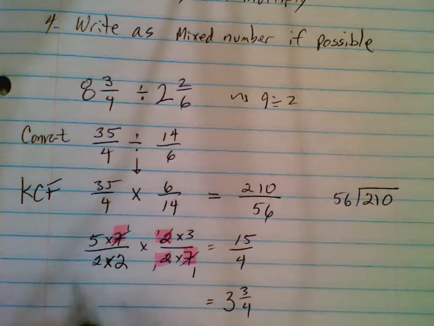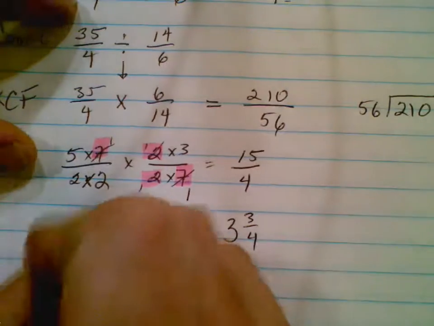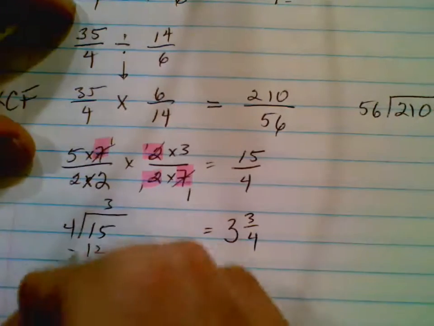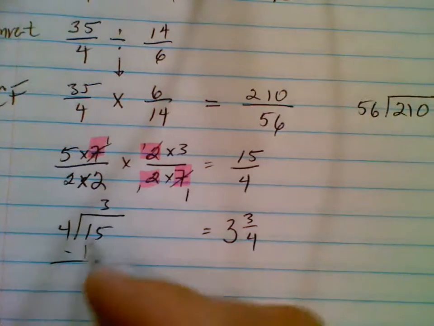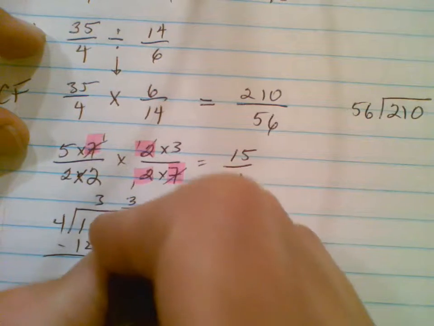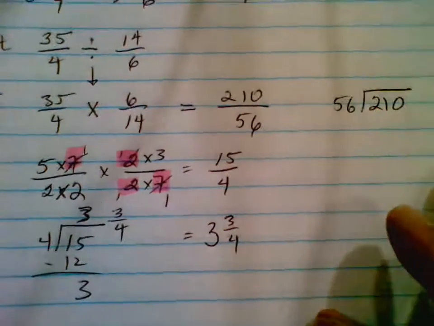If we want to be a little more clear about this, we can go ahead and do 4 into 15. That gives me 3. 3 times 4 is 12. The 3 left over. So remember, this is 3 of the next group of 4, so my answer is 3 and 3/4, which I had here. Let's double check it with this problem.